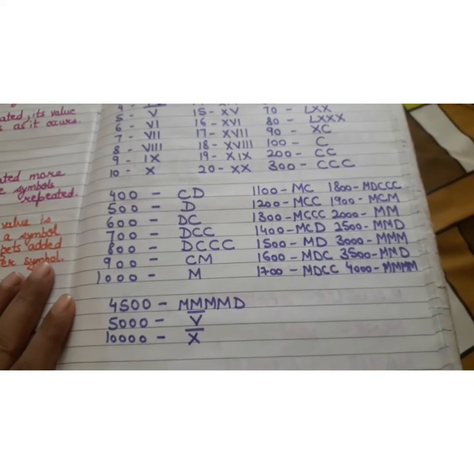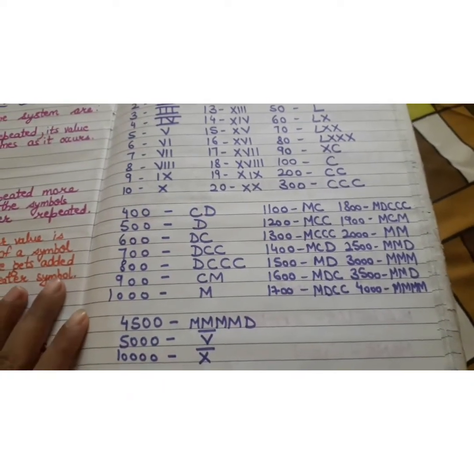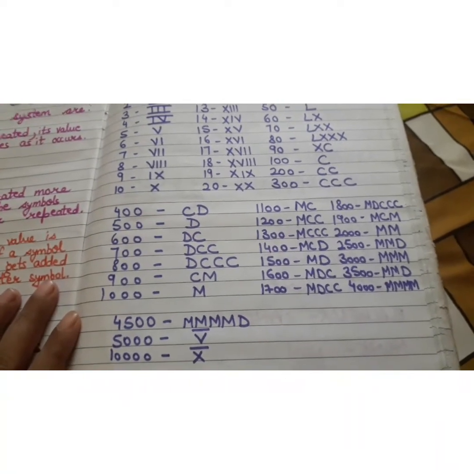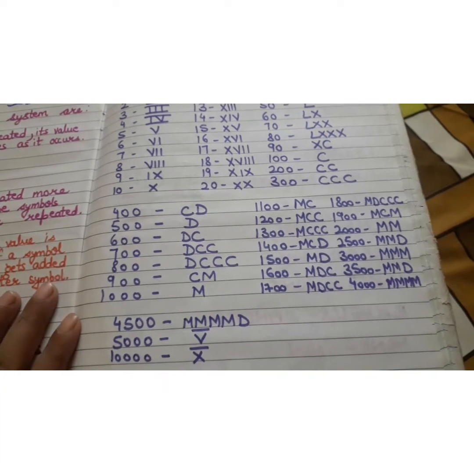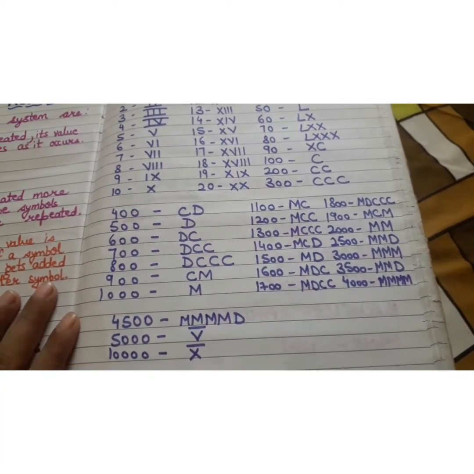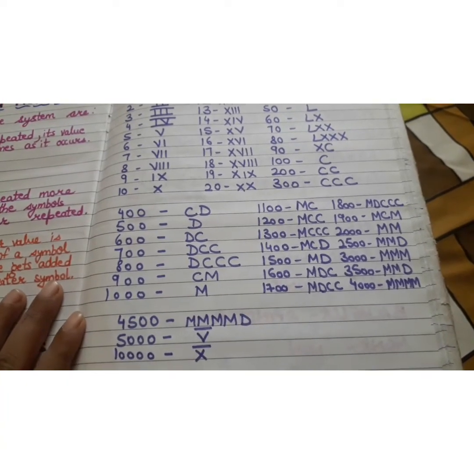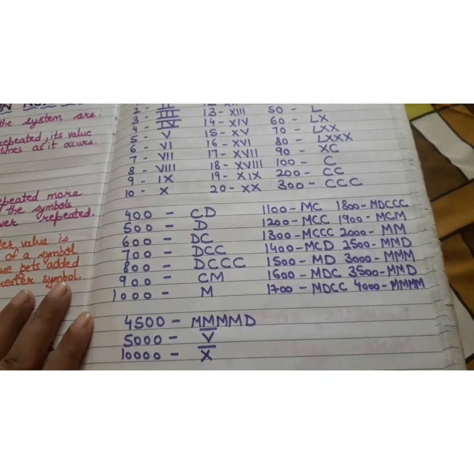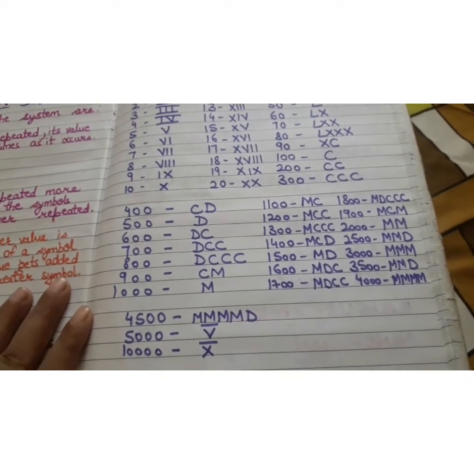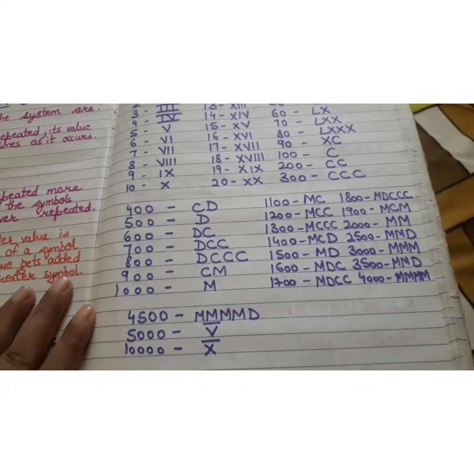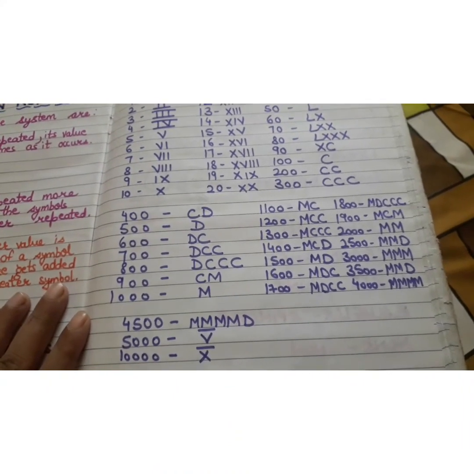This bar means a symbol of 1000. So 1000 over 5 becomes 5000, and 10,000 is written as X with a bar over it. 10 multiplied by 1000 becomes 10,000, and 5 multiplied by 1000 becomes 5,000.